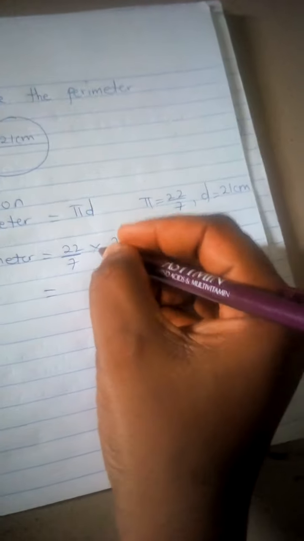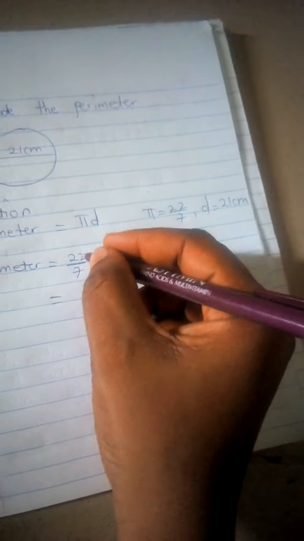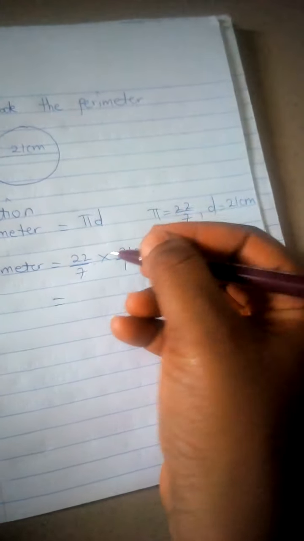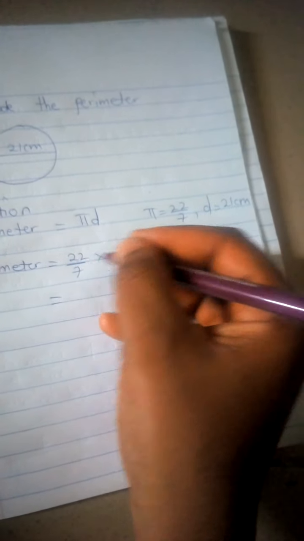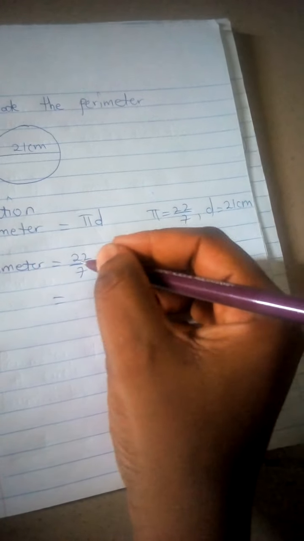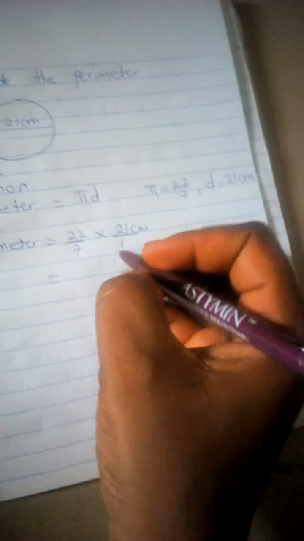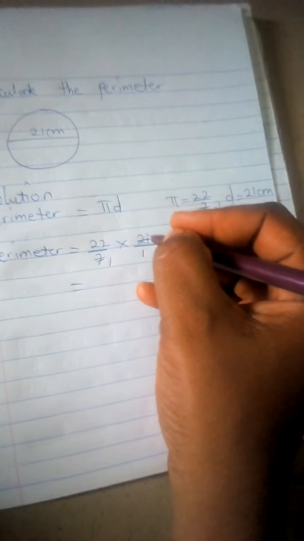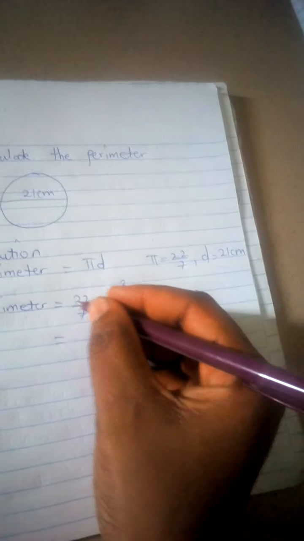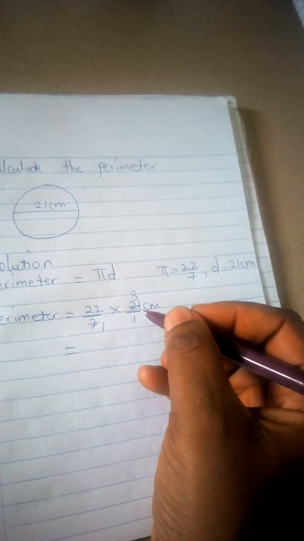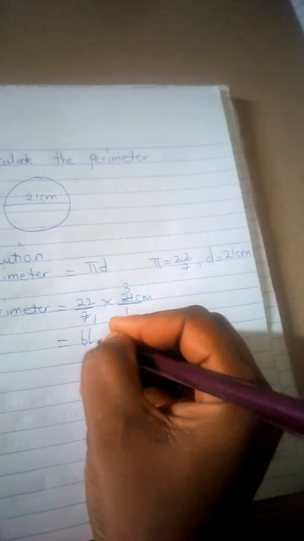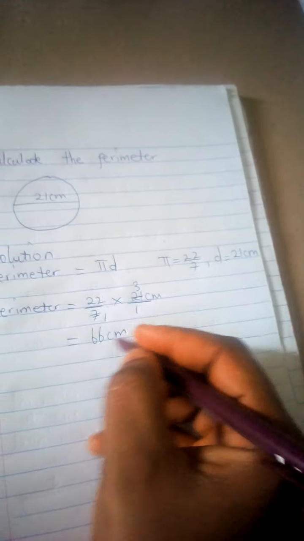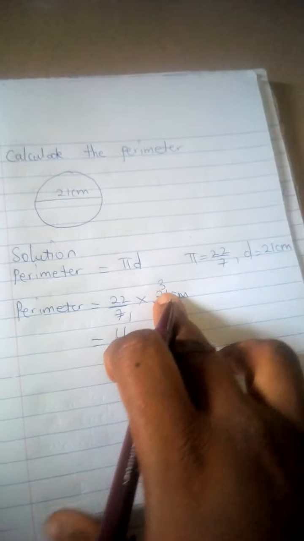Which is equal to, 7 can divide 21. If 7 divides 20, there will be a remainder. That's why we divide with the one that can divide. So 7 divided by itself is 1. 7 divides 21 is 3. Now we are left with 22 times 3, which is 66 centimeters. Therefore, the perimeter or the circumference of this circle is 66 centimeters.